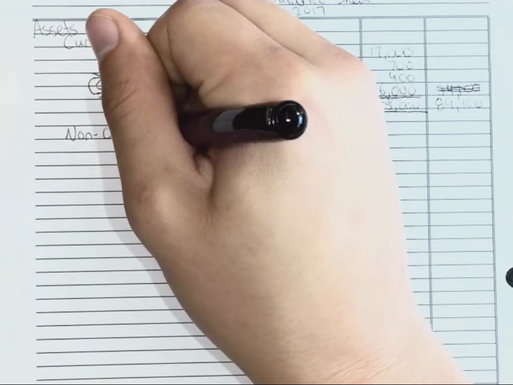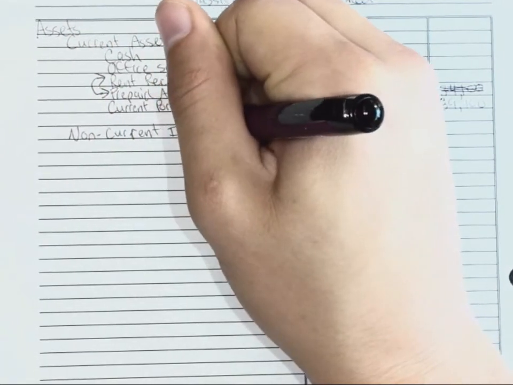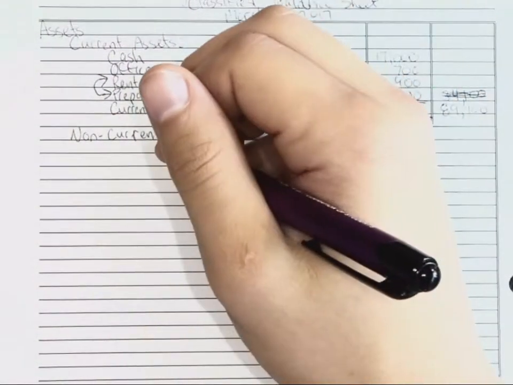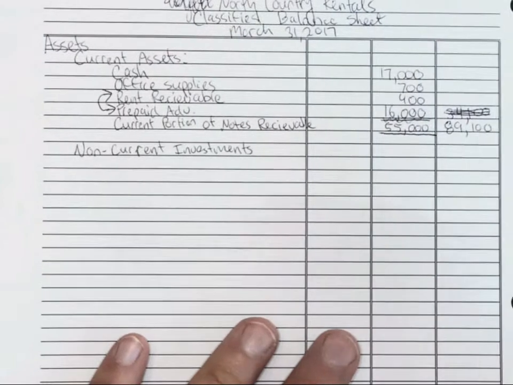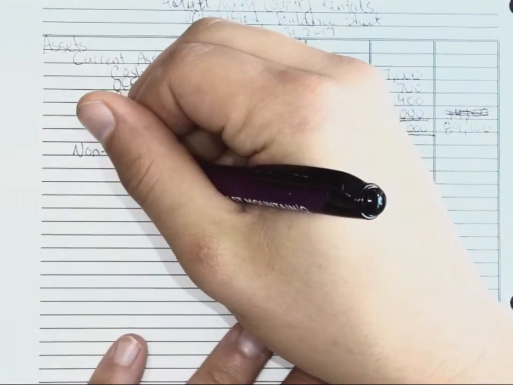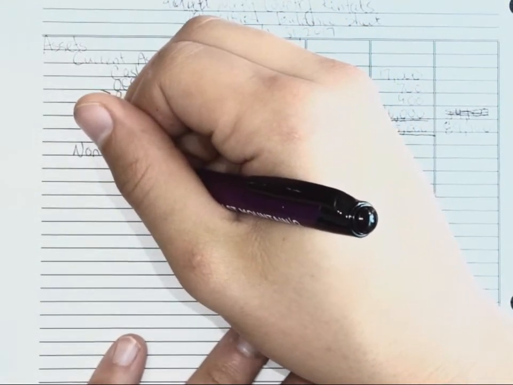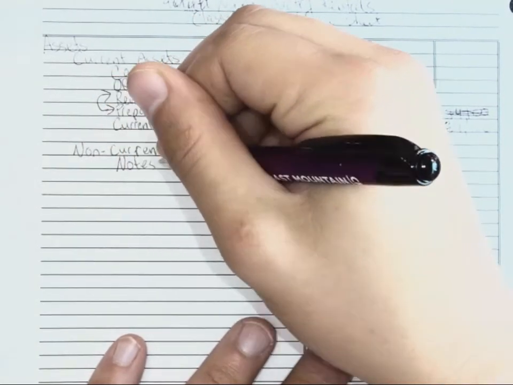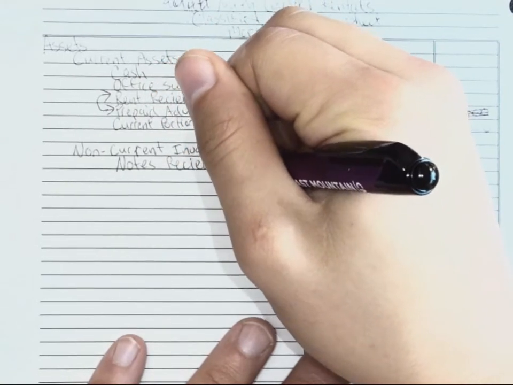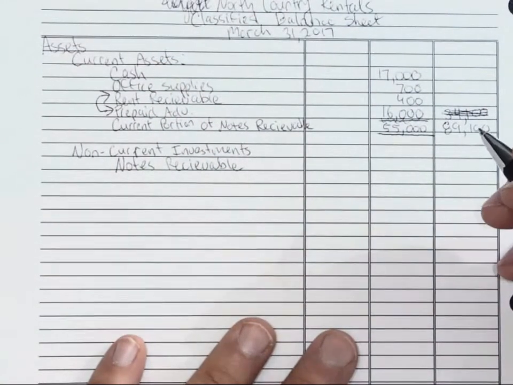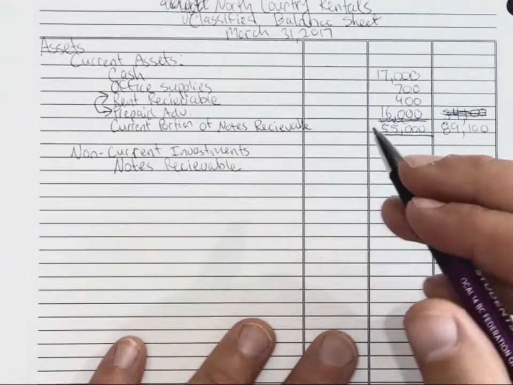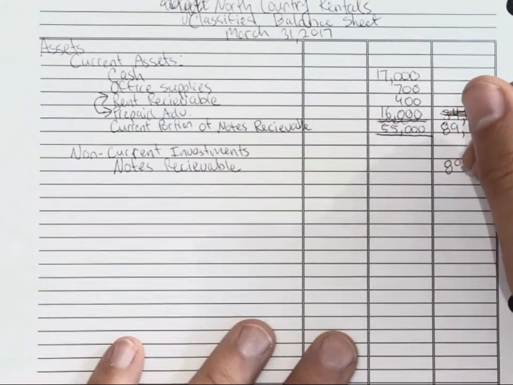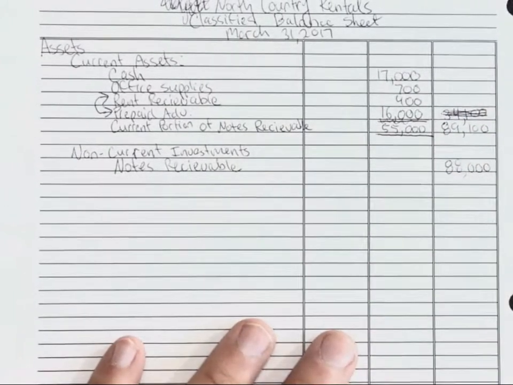So our non-current investments. Then we have the one, so we can put it right into the total column. Notes receivable, less the $55,000 that's current, we have $88,000. That is a non-current investment.